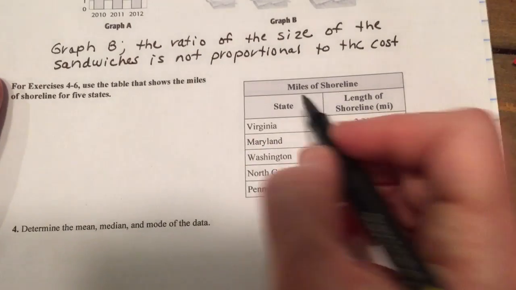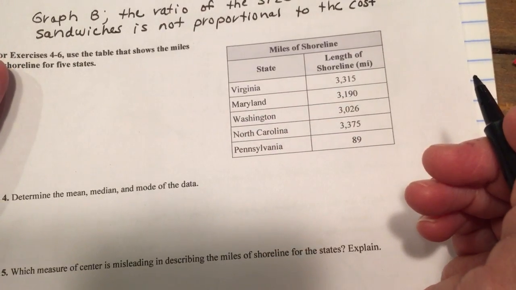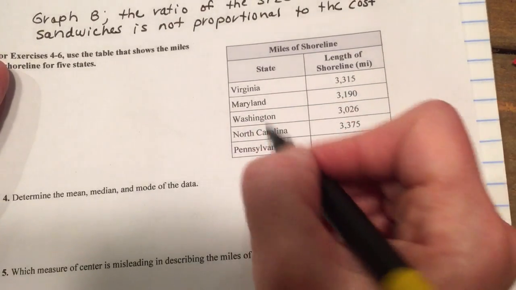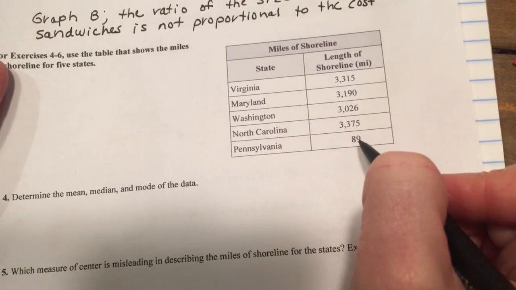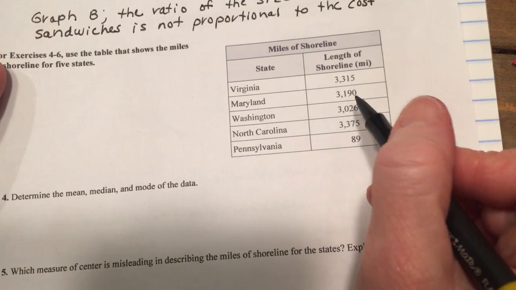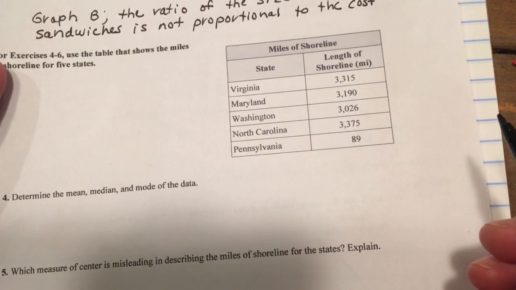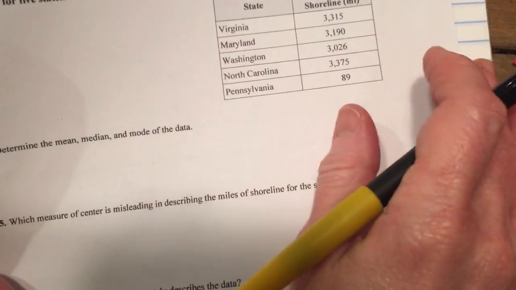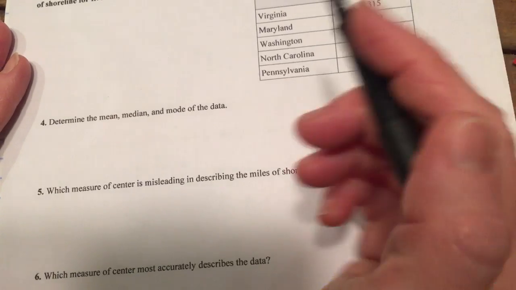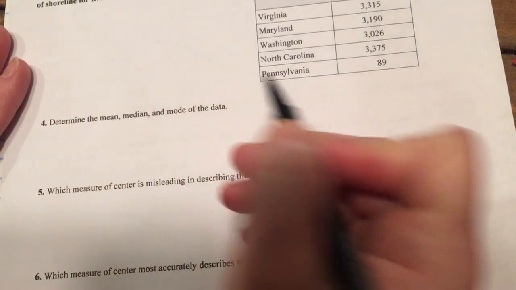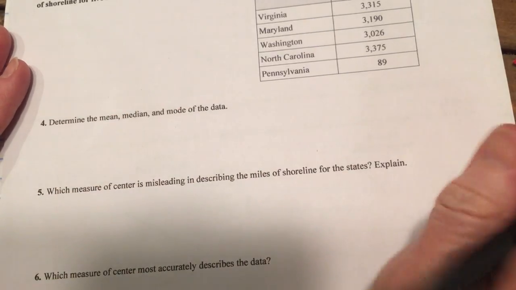All right, for exercises 4 and 6, it says use the table that shows the miles of shoreline for 5 states. So again, I'm going to look at this table. Miles of shoreline means how many miles are on the beach, basically. We've got 5 states here, and the lengths, so in miles, how much of their state is on the next to the ocean, basically. All right, so we've looked at graphs. Now we're going to look at statistics, because they can also misrepresent data. So determine the mean, median, and mode of the data. So first thing I'm going to do is just find out what each of these is.